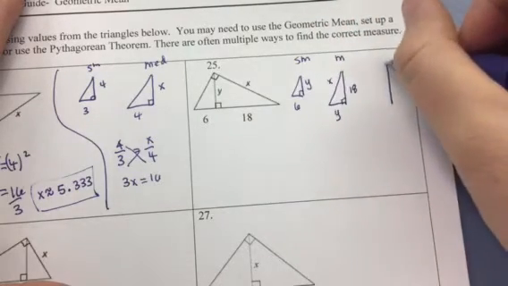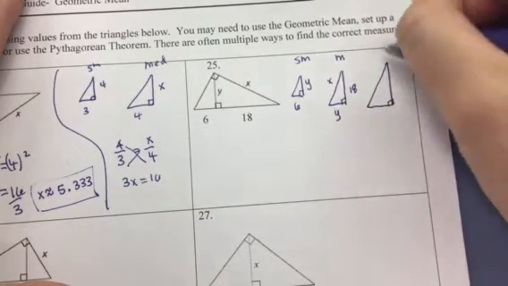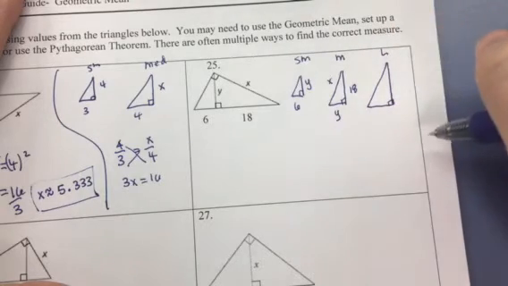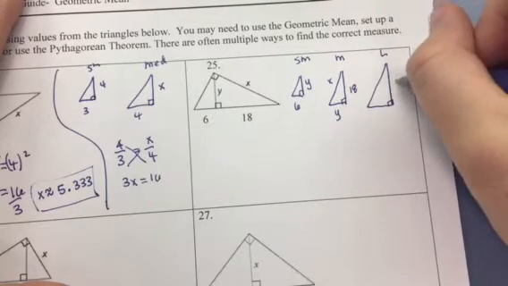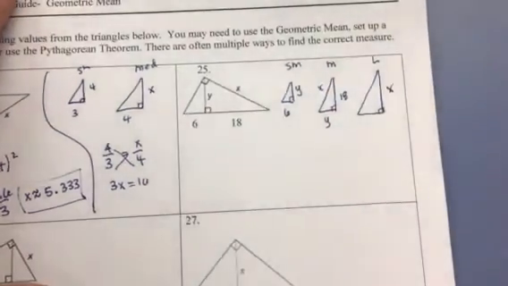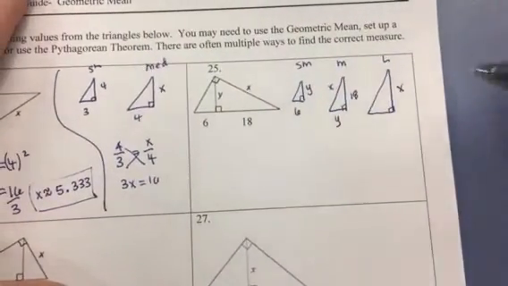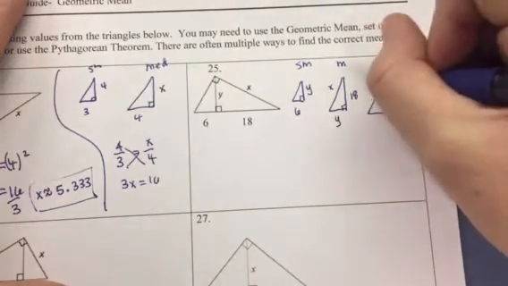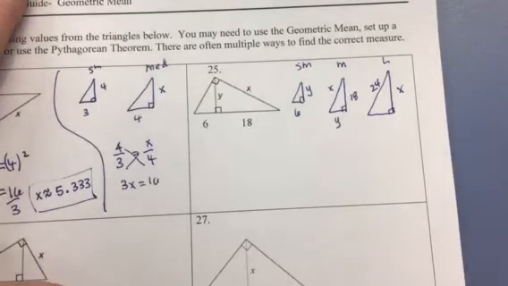And for the large triangle, we have a short leg of unknown, we don't need that one, a long leg of x. And then to get the hypotenuse, I'm going to add 6 and 18. So 6 plus 18 is 24. You'd think I could do that in my head faster.